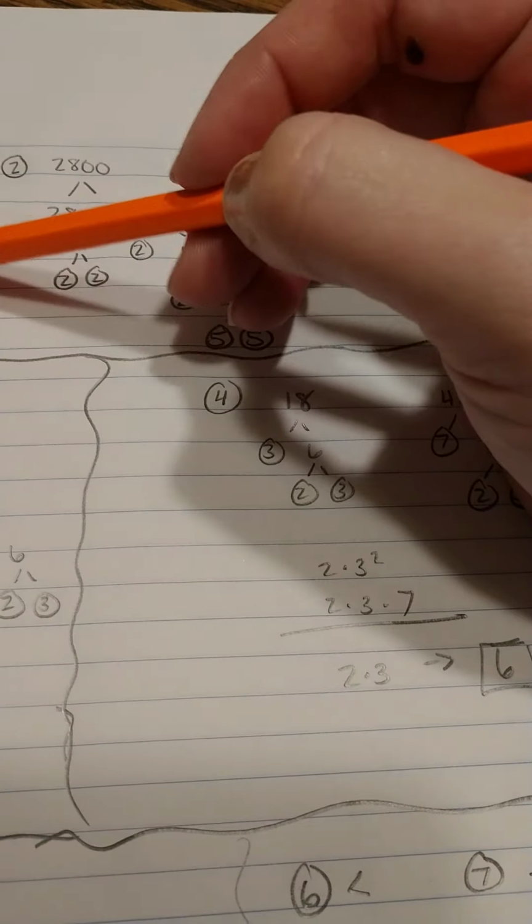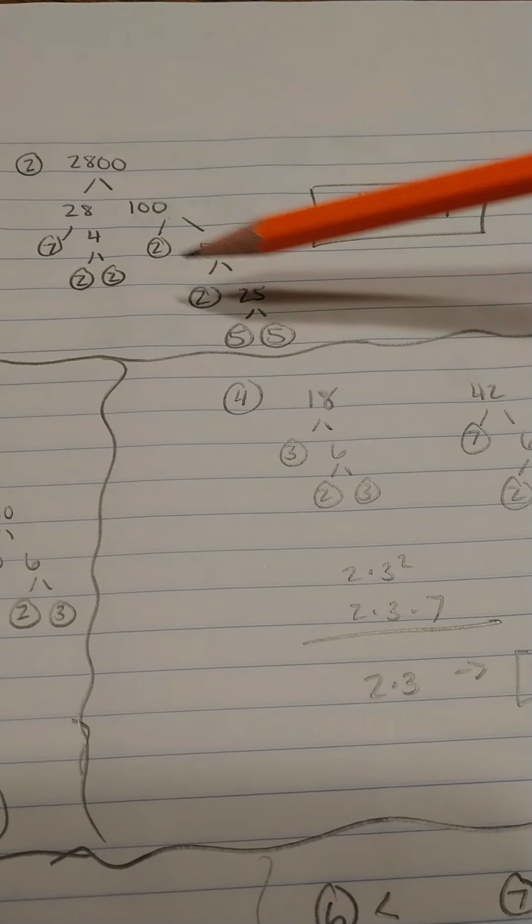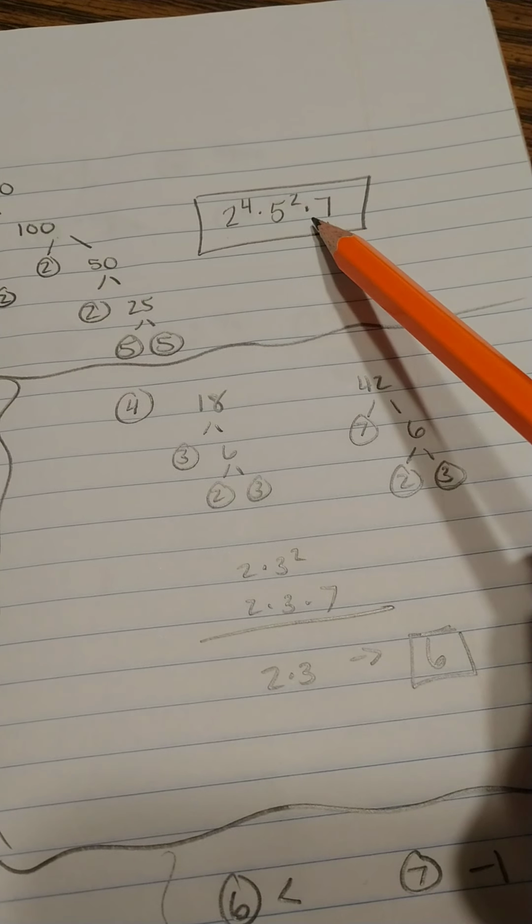Number 2 was a prime factorization, so you could have factored it in any way you wanted. What your answer needed to look like was 2 to the 4th times 5 squared times 7.